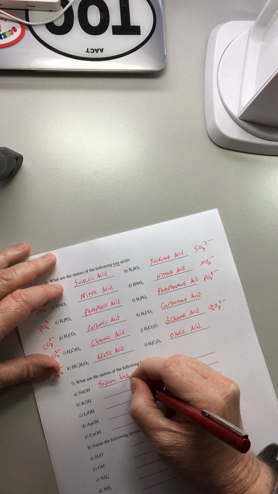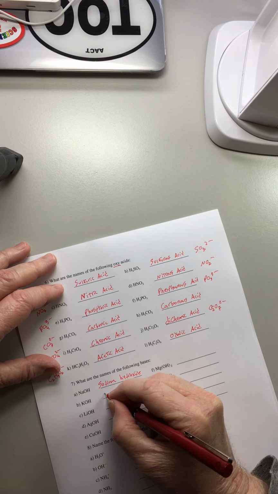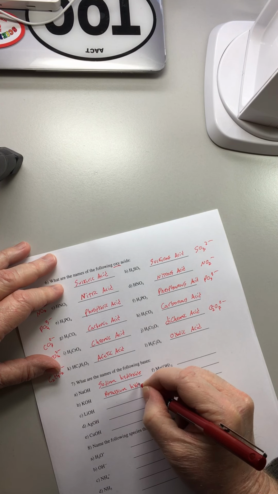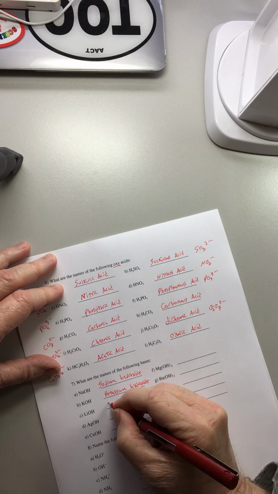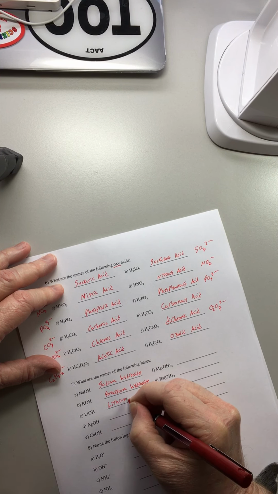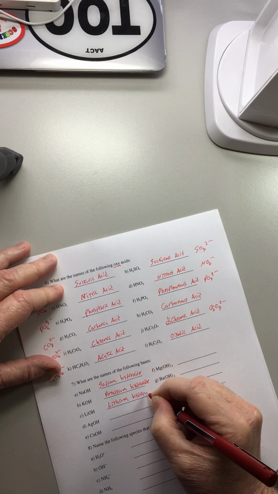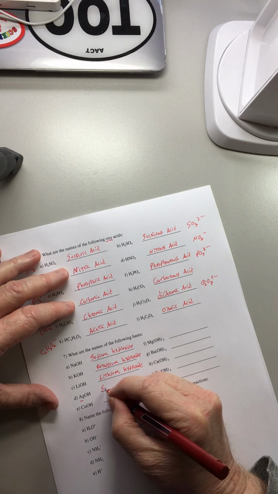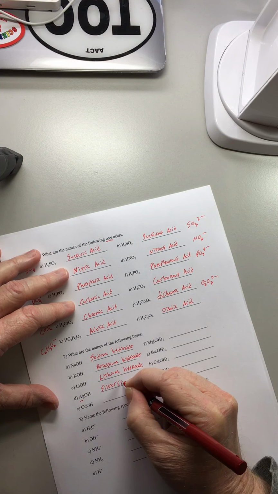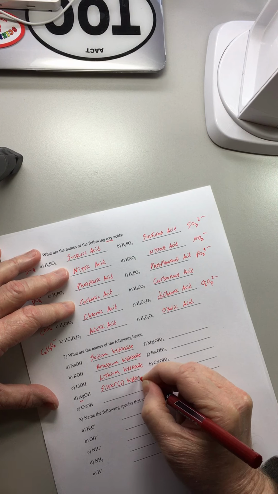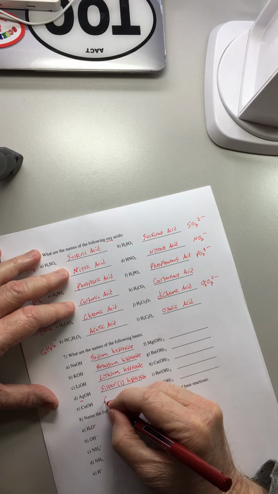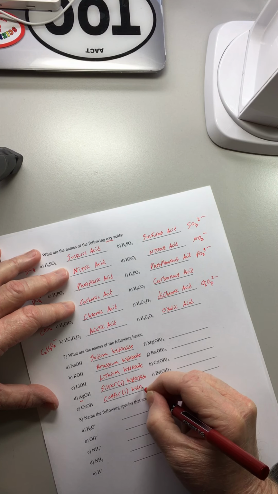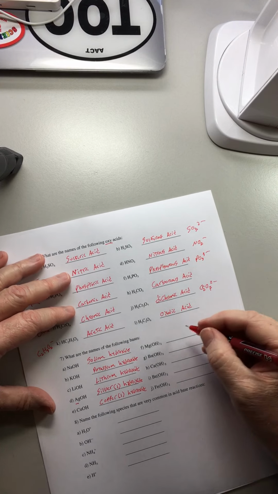Okay, now bases are just a little bit more straightforward. Sodium hydroxide, potassium hydroxide, lithium hydroxide, now this one is a transition metal, so we should say silver 1 hydroxide. Copper 1 hydroxide.